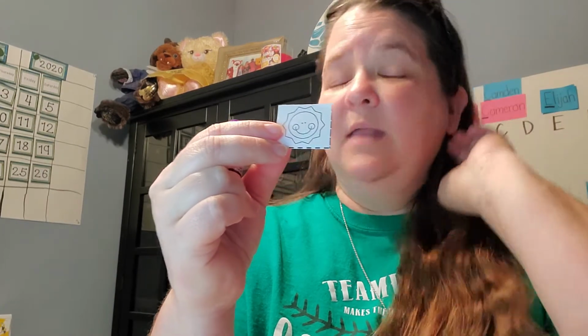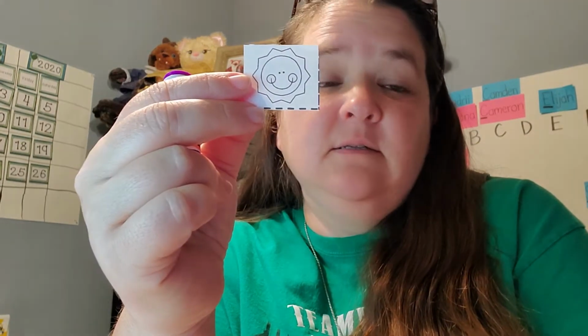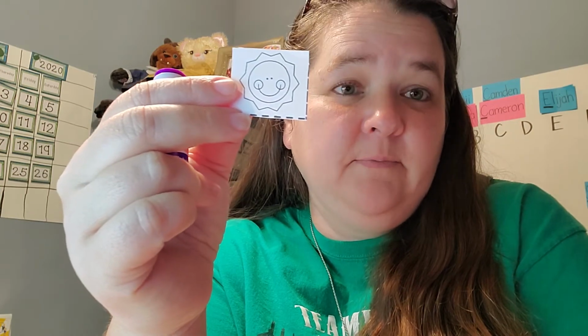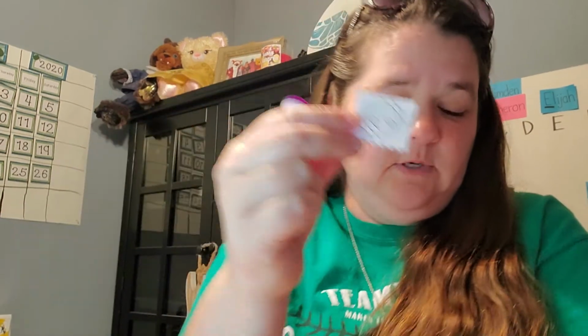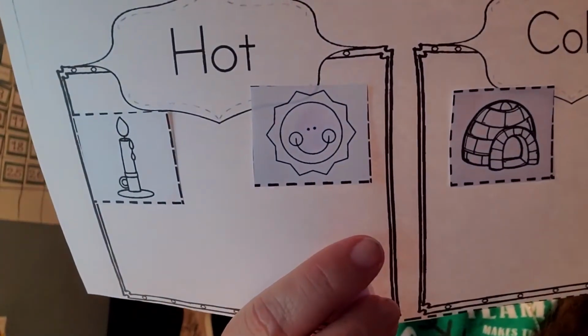Let's look at our sun. So when the sun is out and it's bright, it can be hot. Sometimes it might not be that hot. In the wintertime, the sun is out. But I can tell you, you cannot fly to the sun. You cannot land on the sun if you ever could fly that close to the sun because it is too hot. You will burn up. Right, so we're going to glue the sun under hot. The sun looks like a big ball of fire. It's really a big ball of gas. You'll learn much more about that later. But right now, for us, the sun is hot.